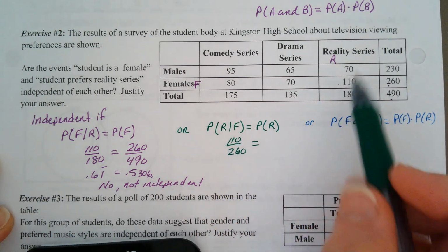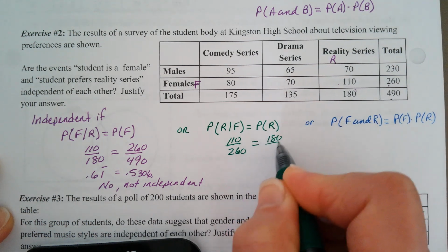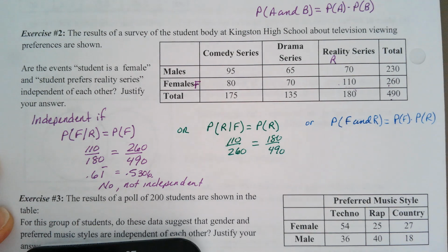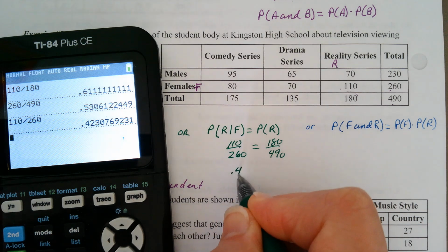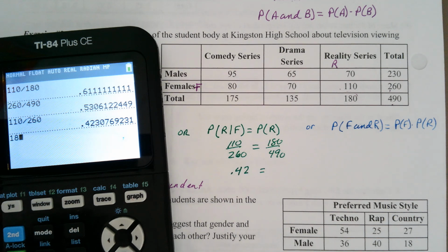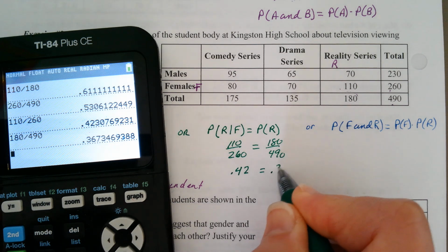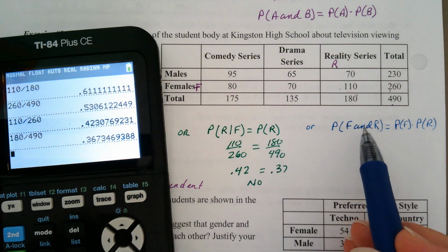Does that equal the probability of reality series, 180 over 490? 110 divided by 260 is approximately 0.42. I'm just going to round to hundredths. Does that equal 180 divided by 490? Approximately 0.37. That's no.